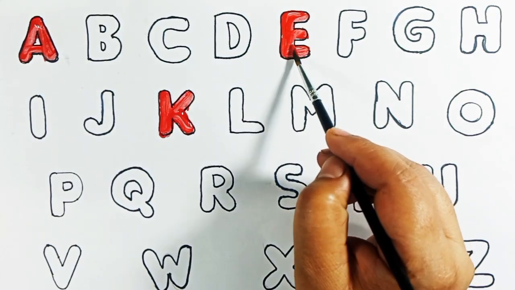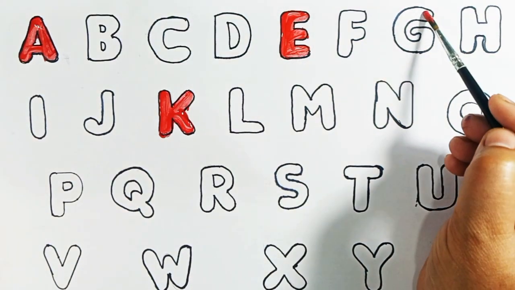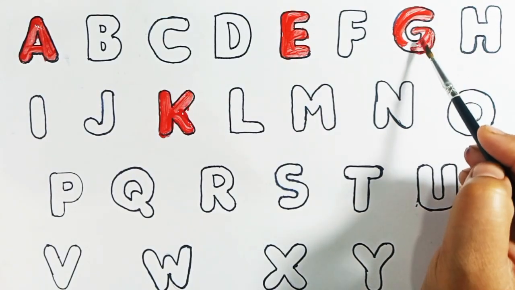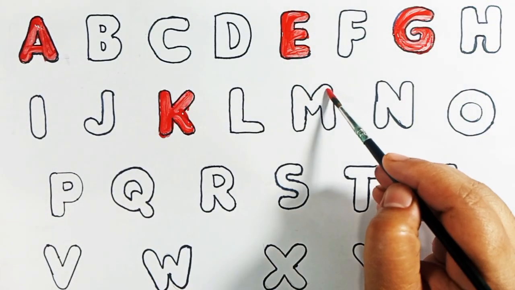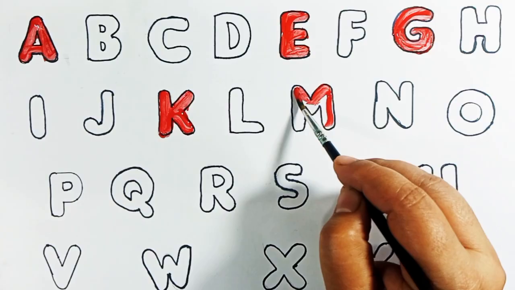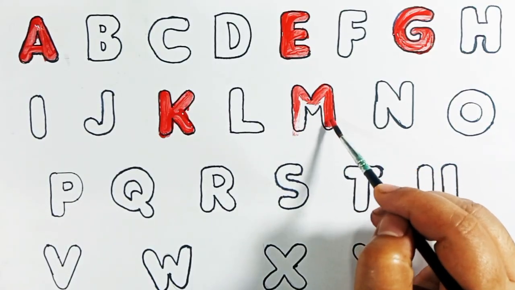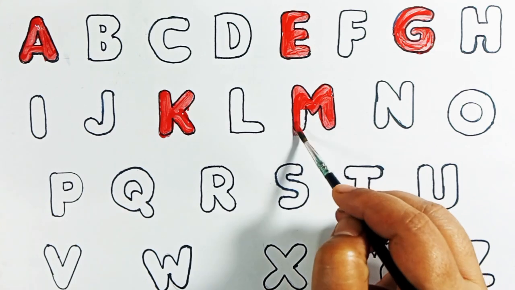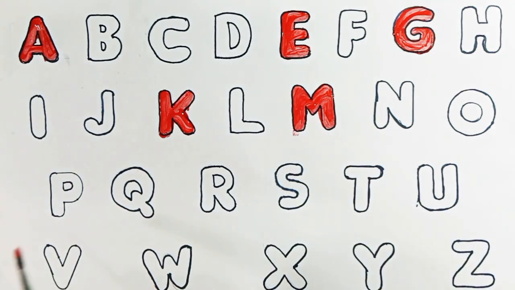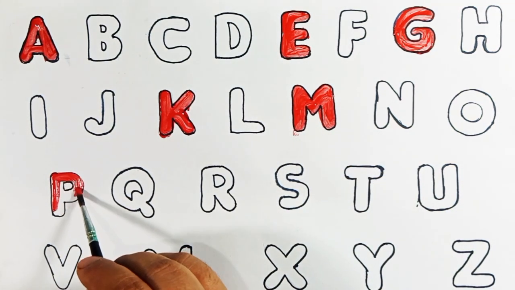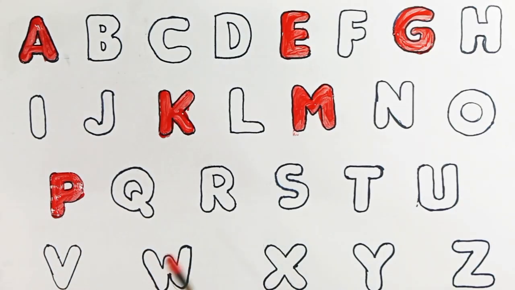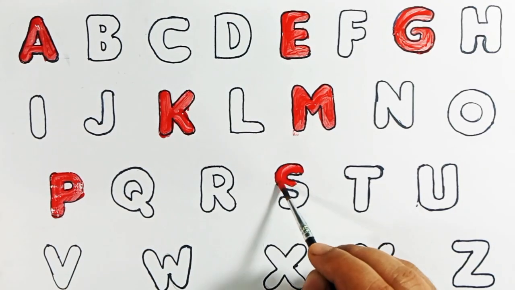G is for grapes. M is for mango. P is for parrot. S is for sun.